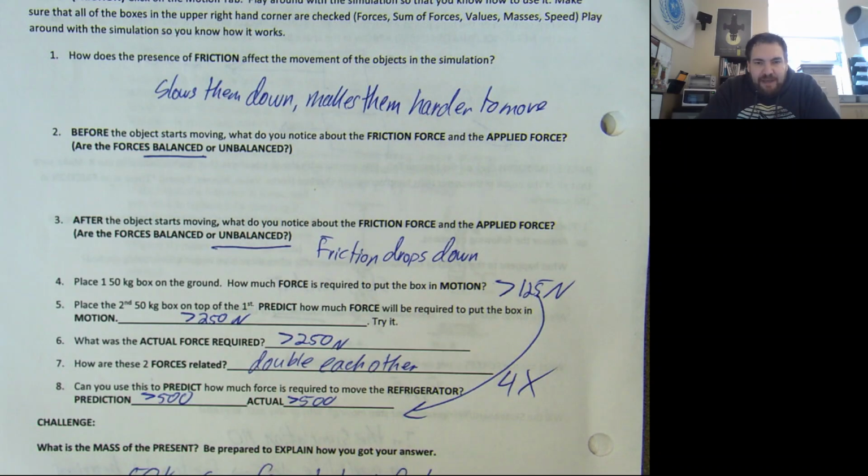You're going to see here it matches. If I hit 126, this is 125 and 125. Now this is 126. We've increased our applied force by 1, but if you notice what happened here, the friction force dropped to 94.